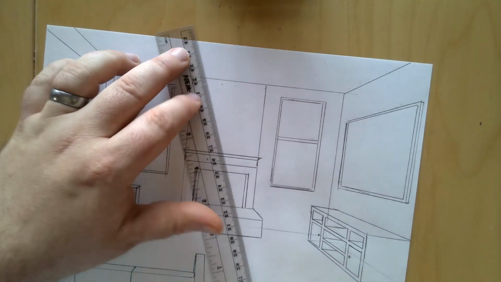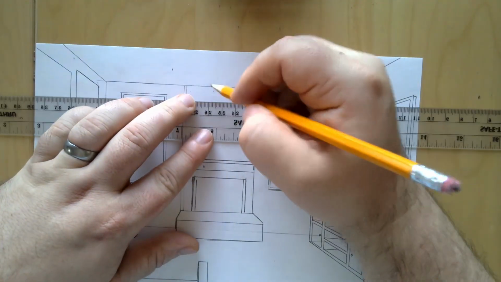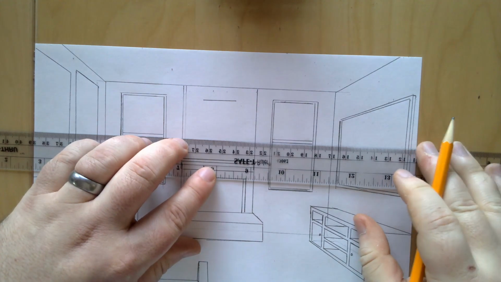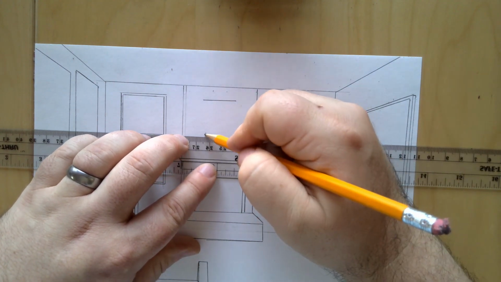And then the picture frame, pretty simple. Lines going right across the top. Straight vertical, straight horizontal.